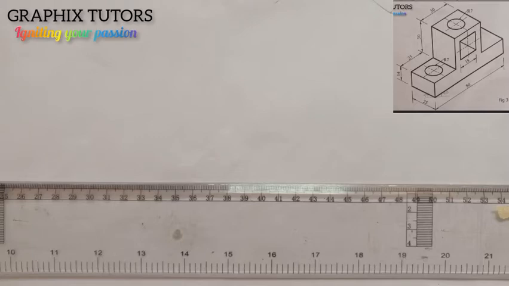Today we want to reproduce the figure that is displayed at the top right corner of the screen, applying the principle of isometric, right? So whenever you are given a question in isometric, probably you are told to reproduce a figure in isometric. The first thing you should draw is your inclined axis.